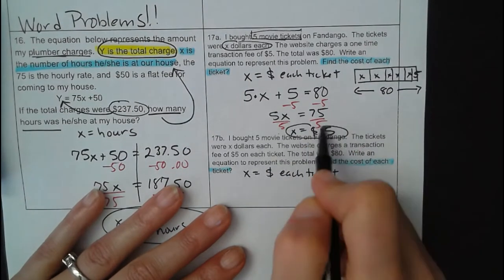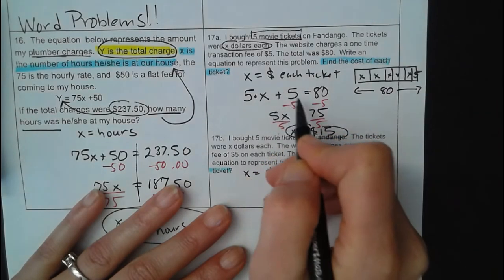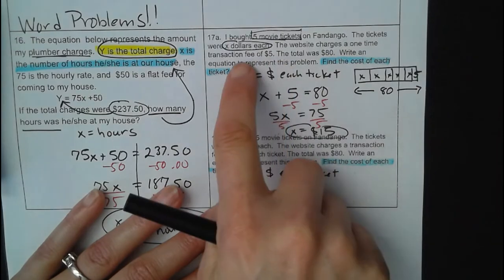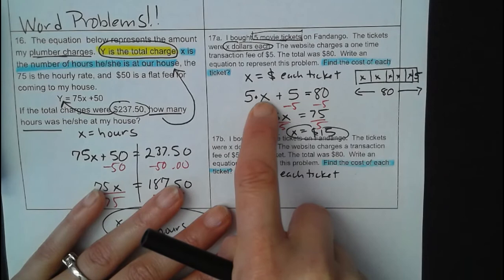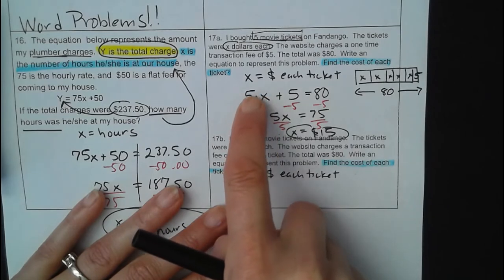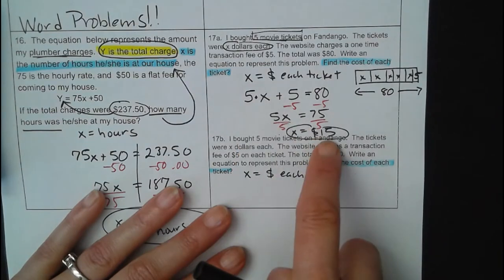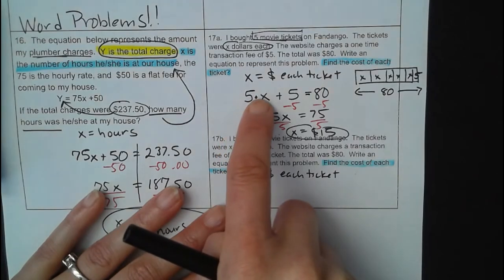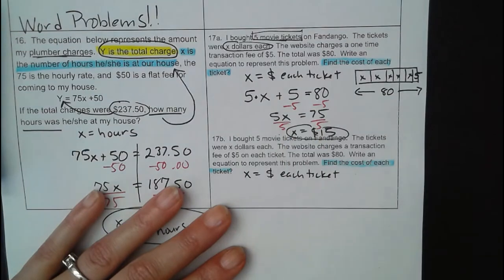So I subtract the fee that I have one time. The one with the constant is going to be the one that you have one of. I have one transaction fee of $5. And then the x is going to go next to whatever you have repeating of. I have 5 of these that were each this unknown amount. We now know that they were each 15. So plugging this number in, you could check it. 5 times 15 gets us 75. We add that $5 transaction fee, gets us 80.